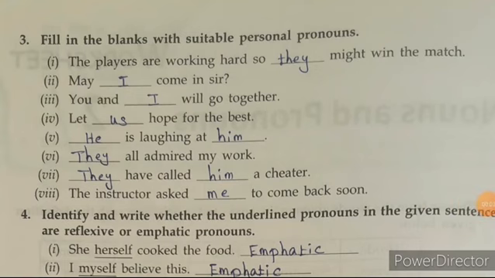The first two exercises we have practiced about the noun, and next we are going to point out the personal pronouns. A pronoun is a word that is used in place of a noun. We have learned about the kinds of pronouns. Here, fill in the blanks with suitable pronouns, that is, using only personal pronouns.